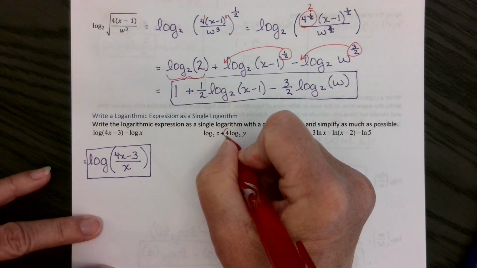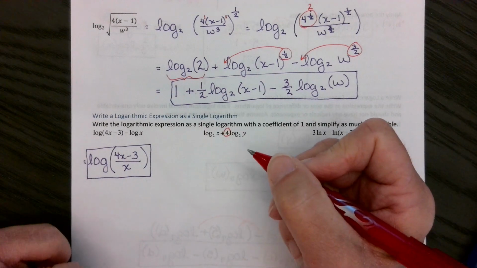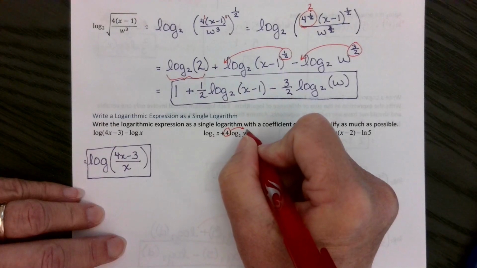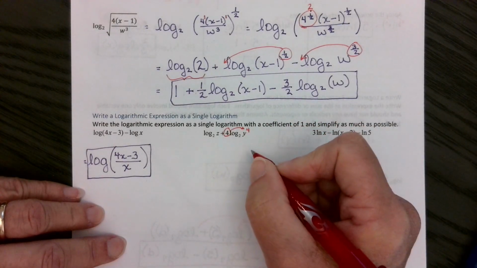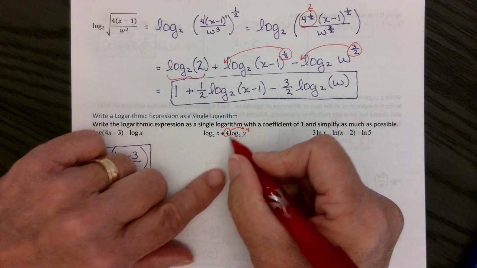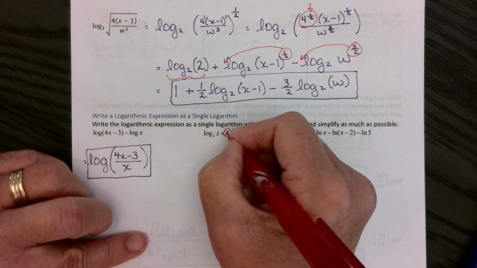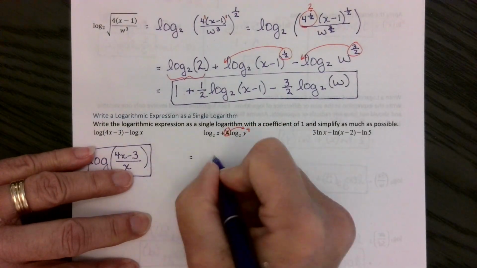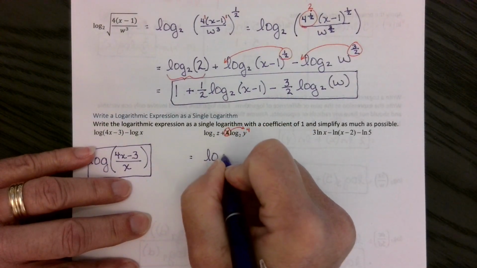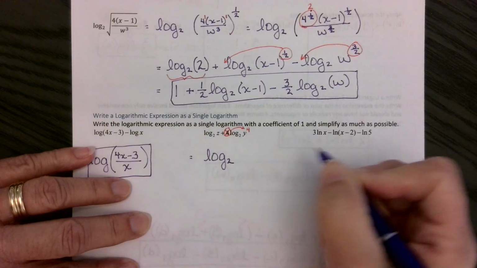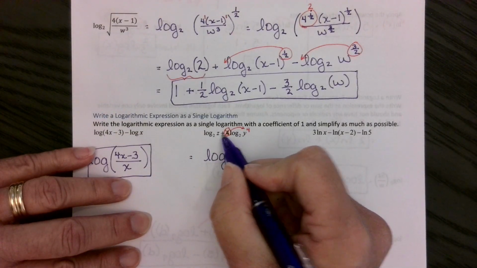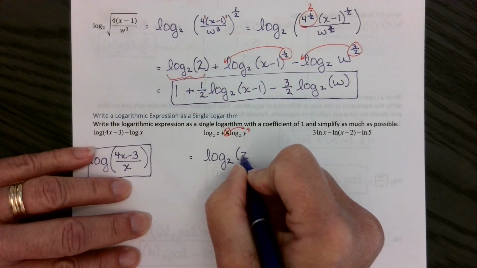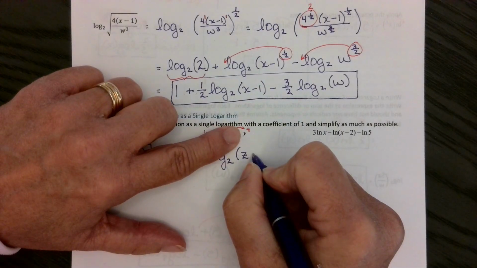Well, how did it get there to begin with? Remember, it was an exponent. So we're going to put it back as an exponent, because when we expanded it, we took the exponent to the front. Now that's not there anymore. Okay? So we can write this as a single logarithm, log base 2. There's a plus sign, so it's multiplication. So it's going to be z times y to the 4th.